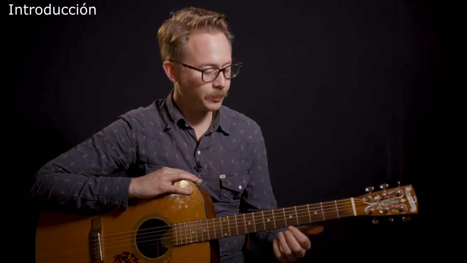So we're going to talk about some of the thinking that goes into understanding some of these up the neck positions and some of the logic that goes into how they're designed. We're going to just learn a collection of tunes that are going to introduce some of the most common movable shapes that we take and move across the neck.